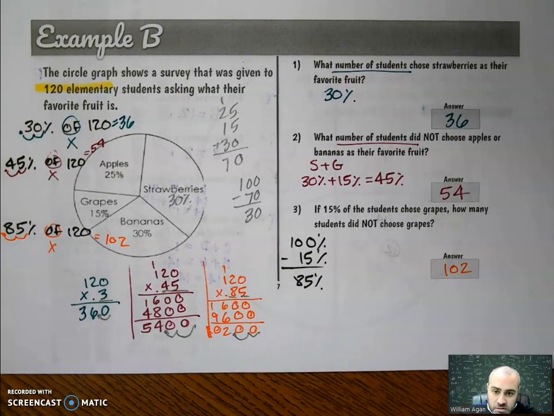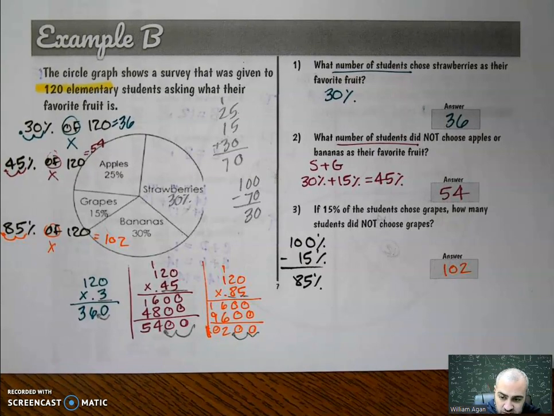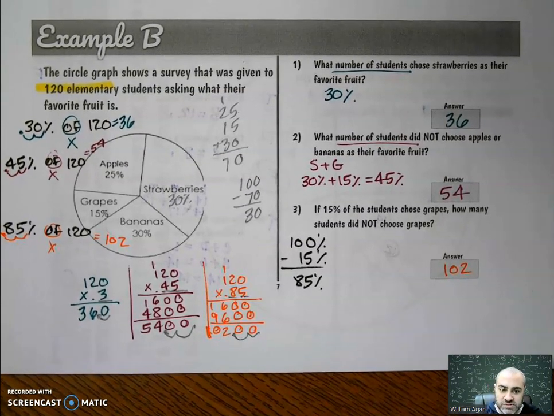All right. That is example B, and we will move on to example C now.